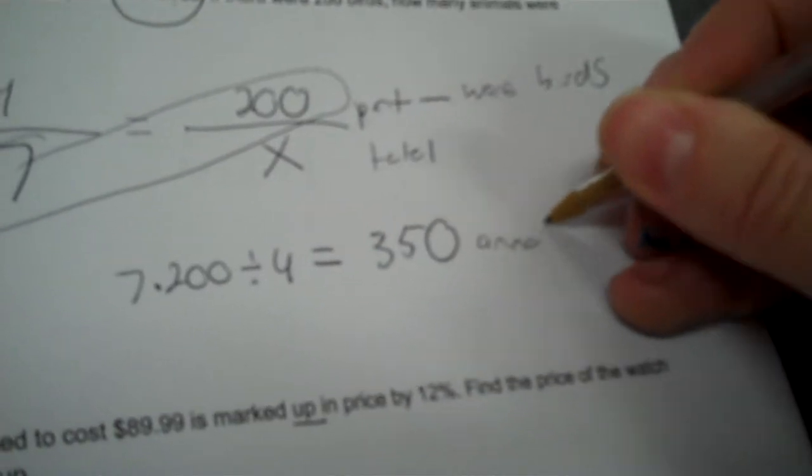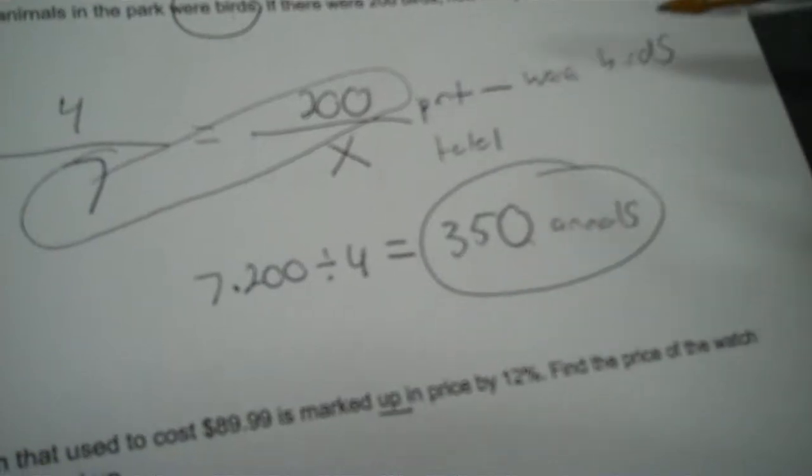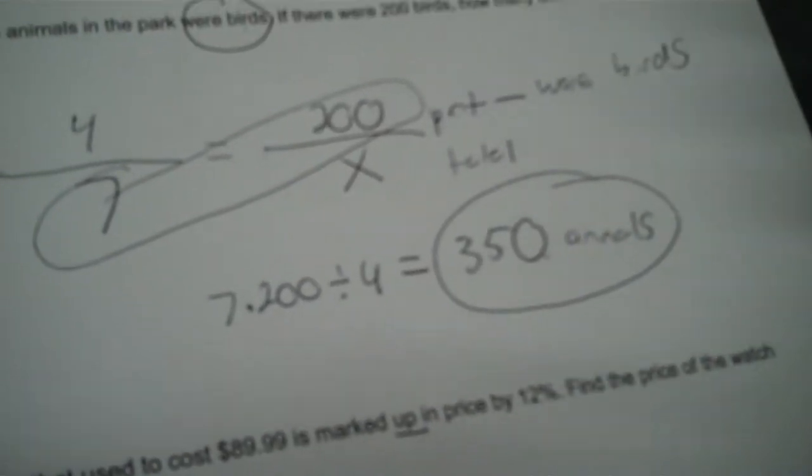350 animals. How many animals? We found 350. Now, 4/7 of those animals were birds. How many were birds? 200.